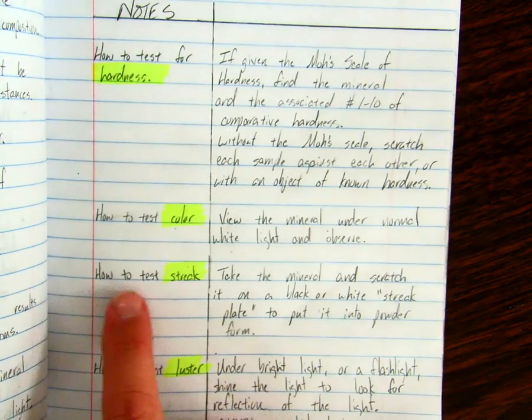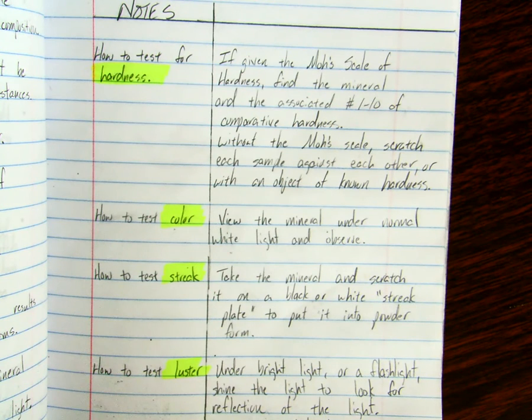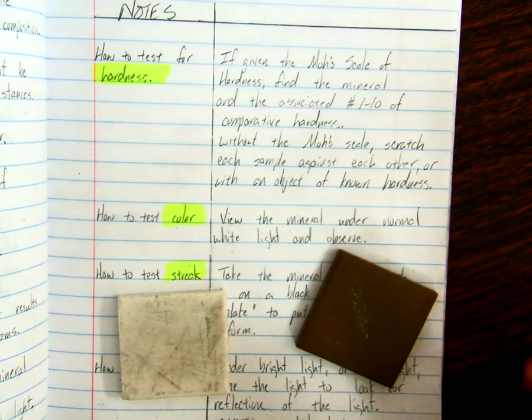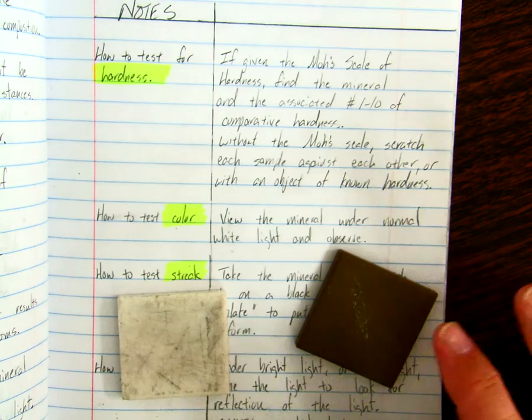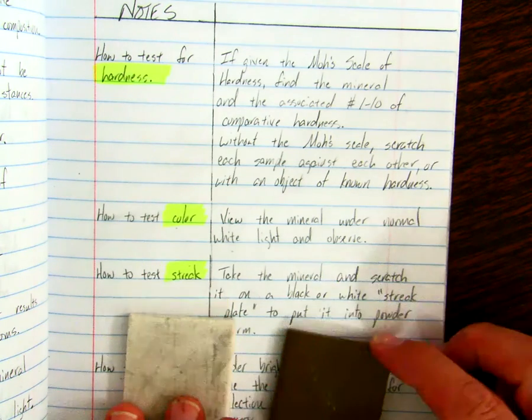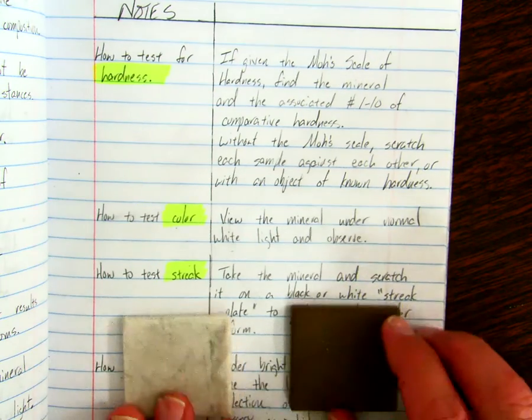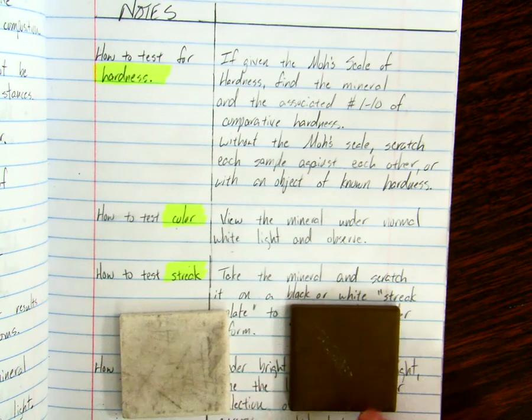Your next test is going to be for streak. Now, it sounds really strange, but sometimes you can take a mineral and you can turn it into a powder, and when you turn it into a powder, it's actually a different color than the visible color that you see. So what we want to do to turn it into a powder is to scratch it against one of these streak plates. Now we have a white streak plate here and a brown streak plate here.